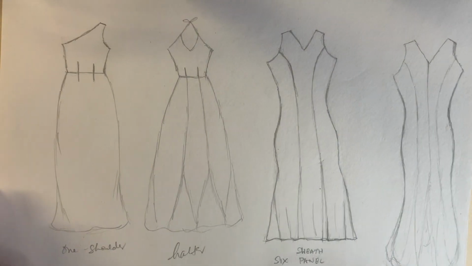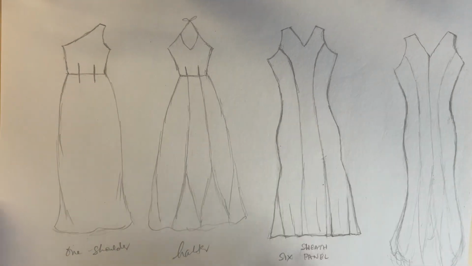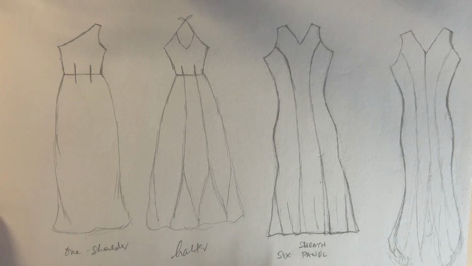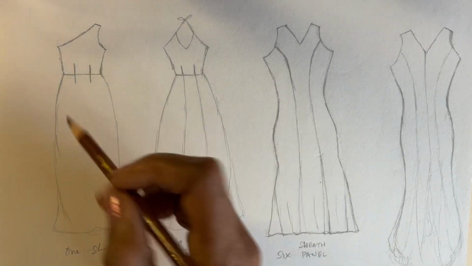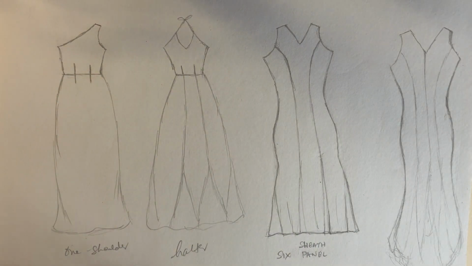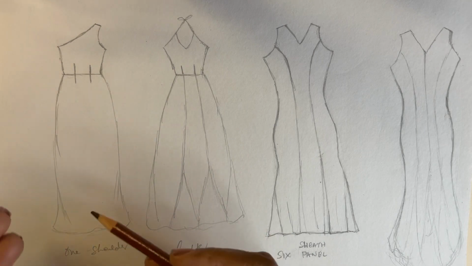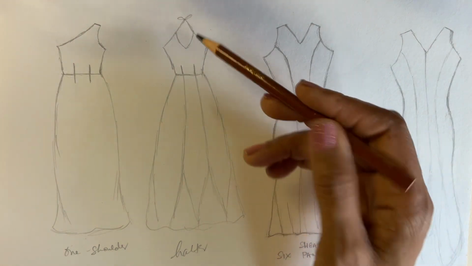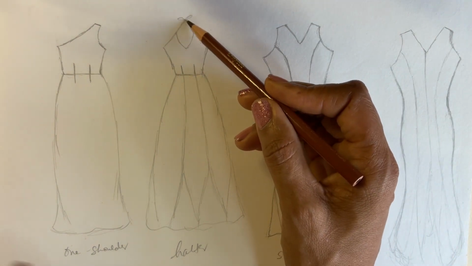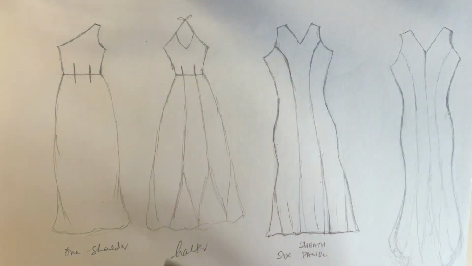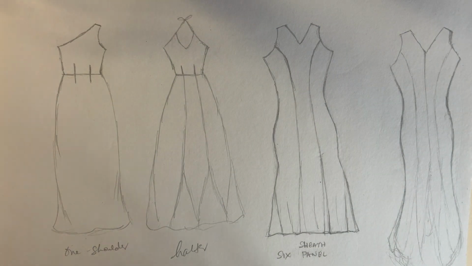Now another type of formal dress style is the one shoulder, or we call it asymmetric. With that you have a waist seam again, and the waist seam is just the bodice attached to the skirt. You can do optional types of skirt with this one, right? The next one is the halter dress. The halter dress ties at the back, or if you don't want to do a tie, because for me a tie would look too casual, not formal enough, you could do a little band with a hook and eye at the back as a closure, as opposed to a tie.